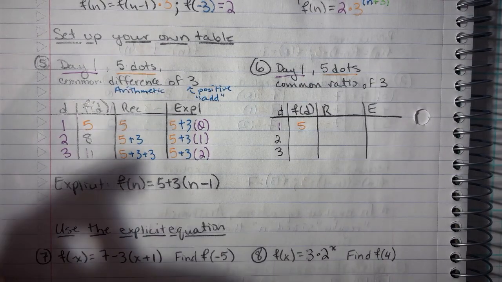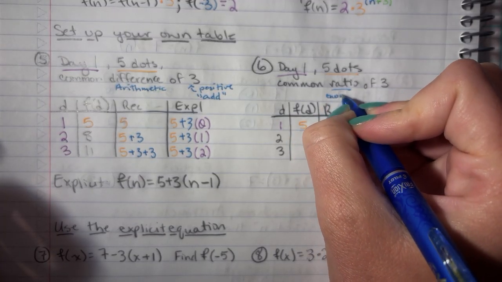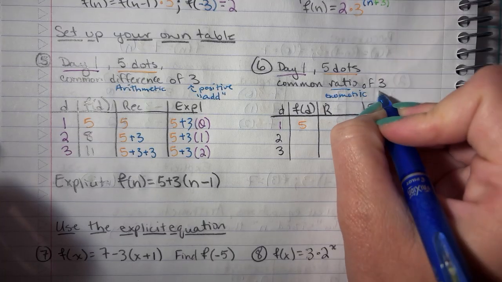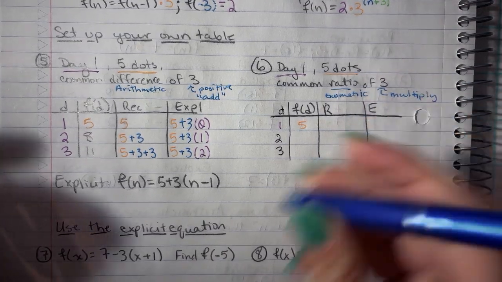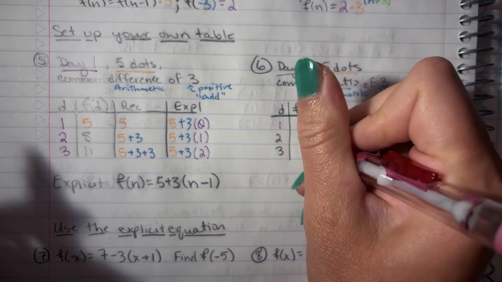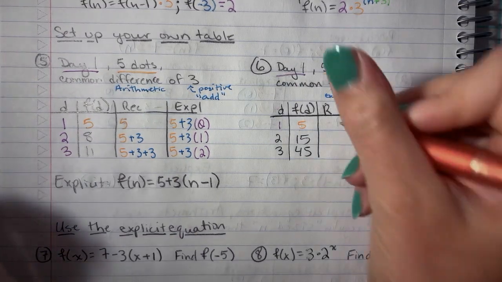But this time we are using a ratio, so that's geometric, of 3. And if it's geometric, that means we multiply. Okay, so we would have 15 and 45. That's what happens when we multiply these.